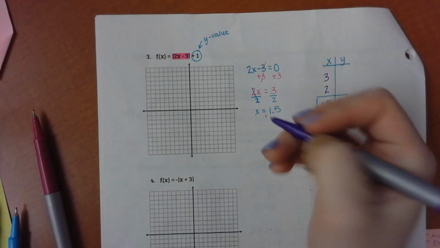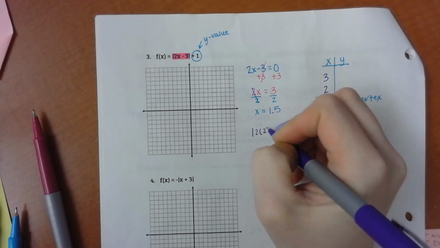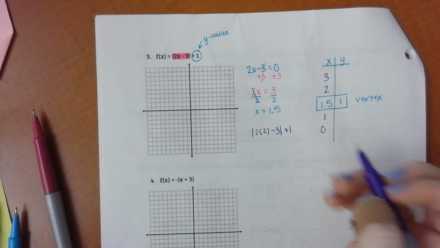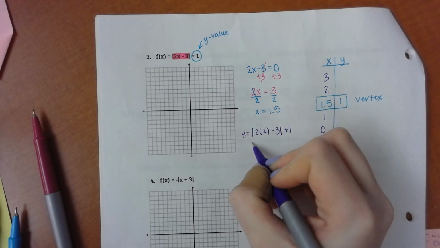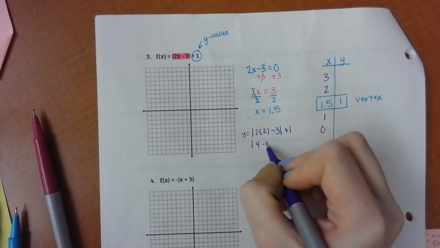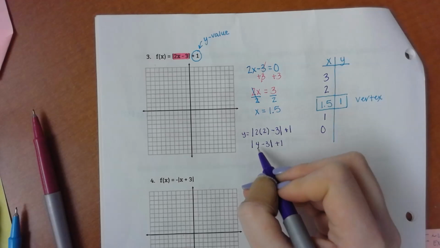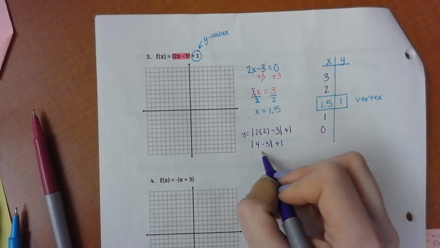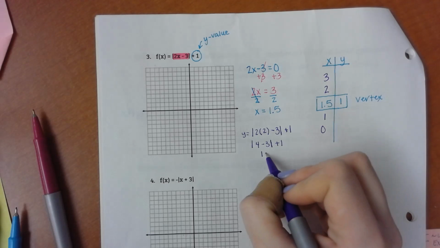So absolute value of 2 times 2 minus 3, then plus 1. So this is my y. 2 times 2 is 4. Then 4 minus 3 is 1. And the absolute value of 1 is still going to be 1. So then plus 1 is 2.